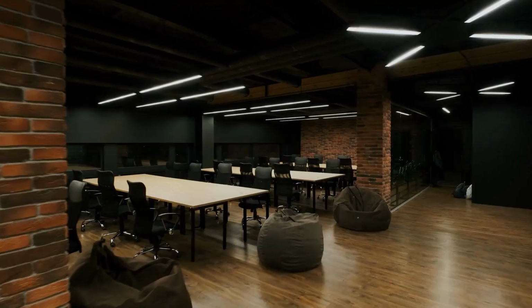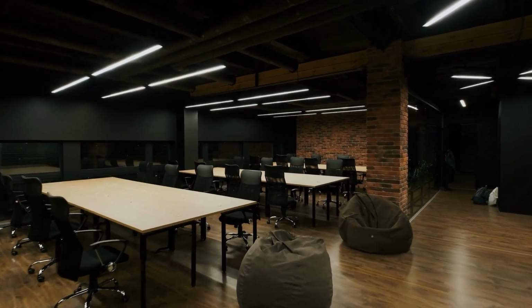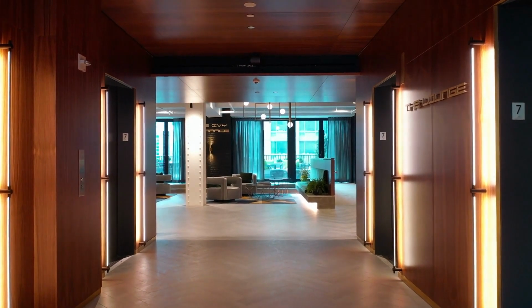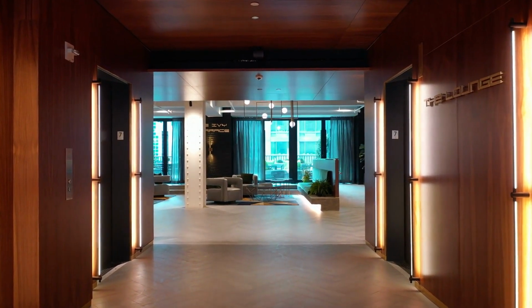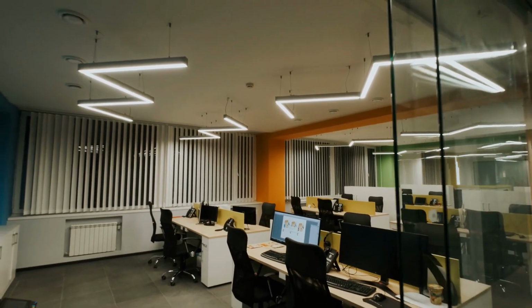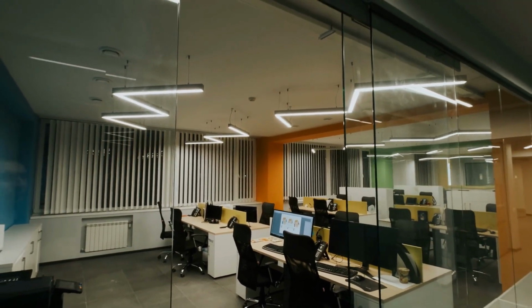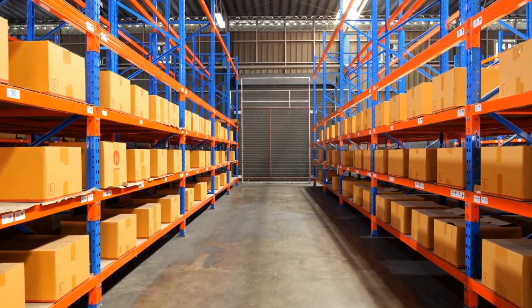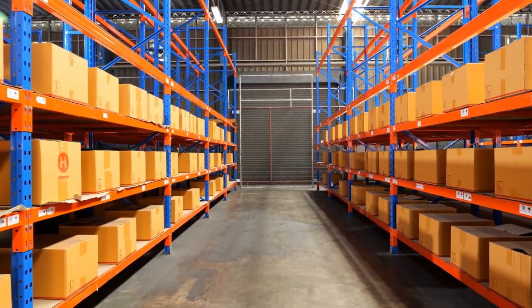Office spaces. Office spaces are the backbone of corporate America and beyond. We'll discuss the different classes of office buildings, lease structures, and factors to consider when investing in or leasing office spaces.